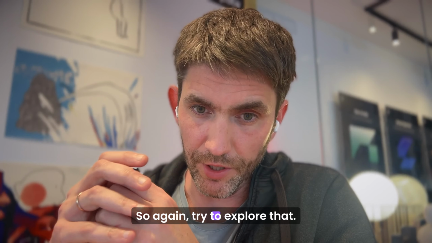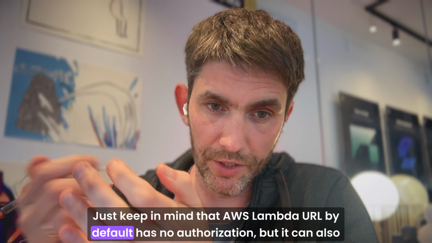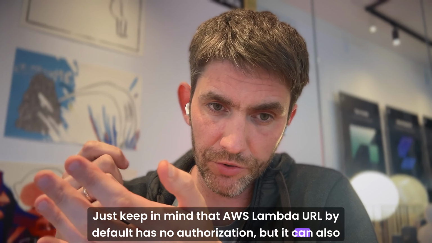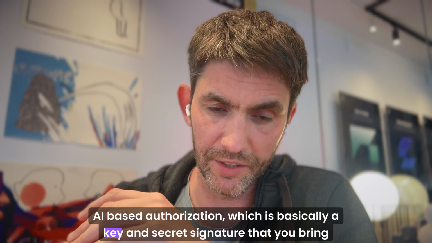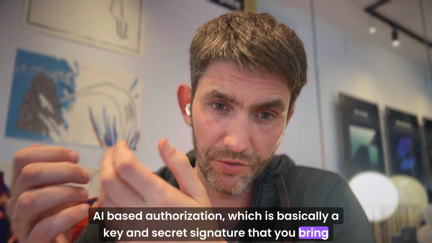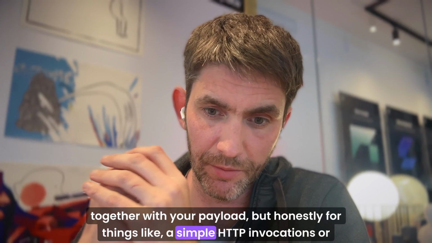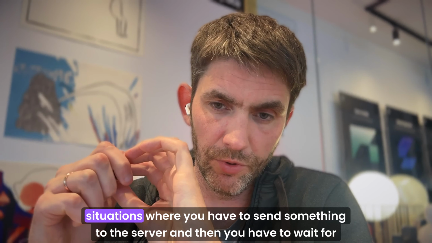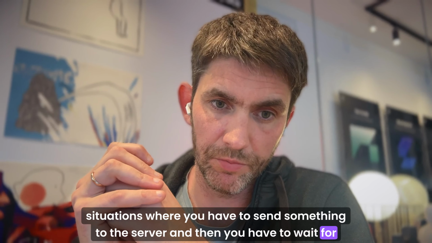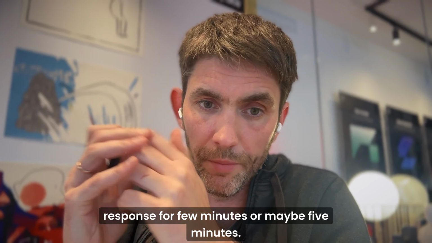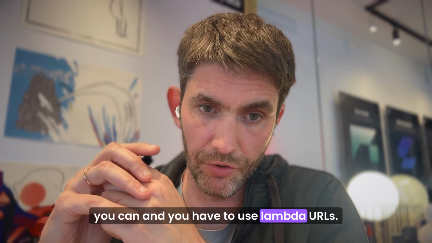So again, try to explore that. Just keep in mind that AWS Lambda URL by default has no authorization, but it can also be set up with IAM-based authorization, which is basically a key and secret signature that you bring together with your payload. But honestly, for simple invocations, or situations where you have to send something to the server and then wait for a response for a few minutes, maybe 5 minutes, you can and you should use Lambda URLs.